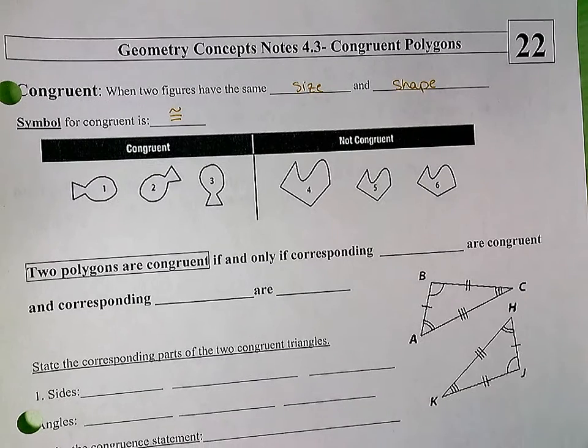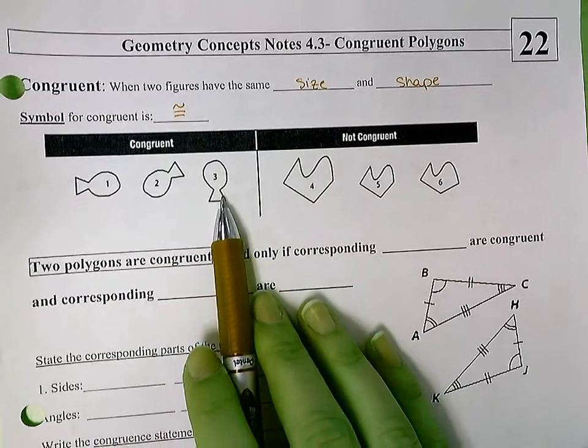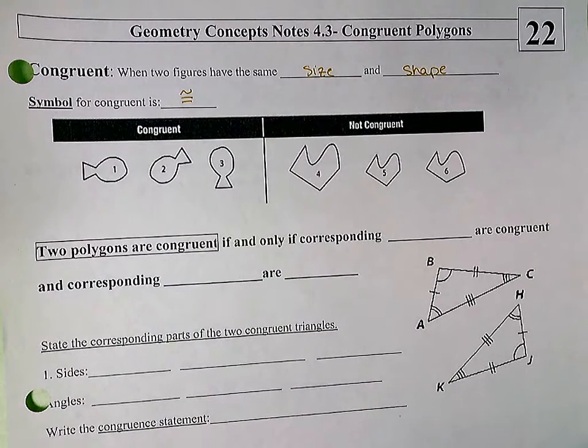So in those pictures, these 3 would be congruent. They're all the same size, they're all the same shape. They don't need to have that same orientation. It can be spun to the right or spun to the left or upside down, stuff like that. But it has to have that same size and shape.